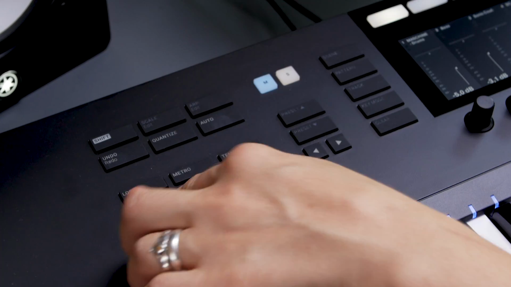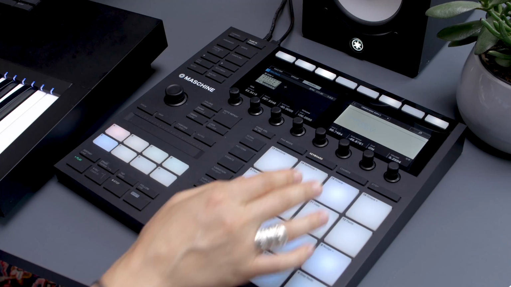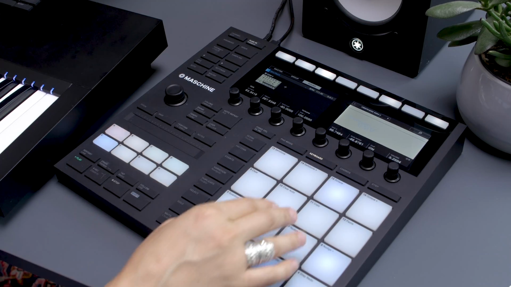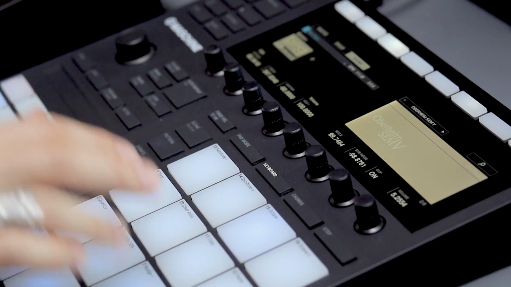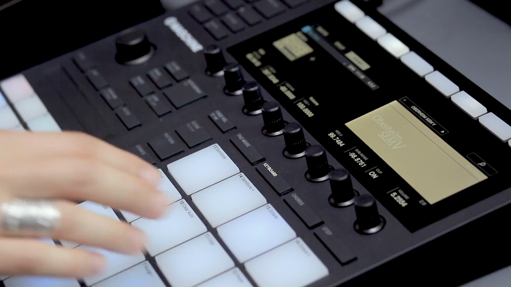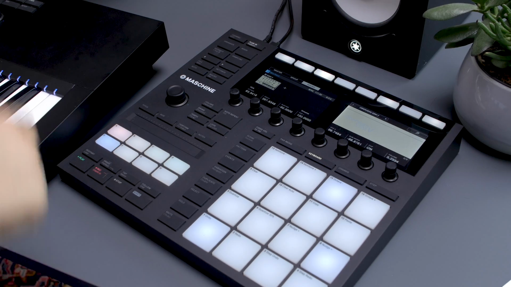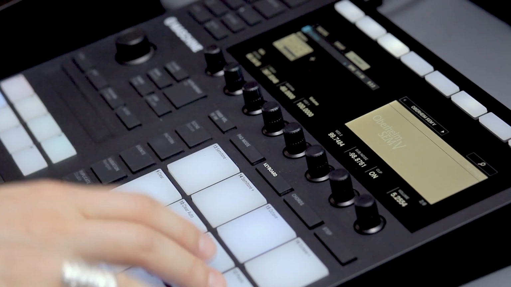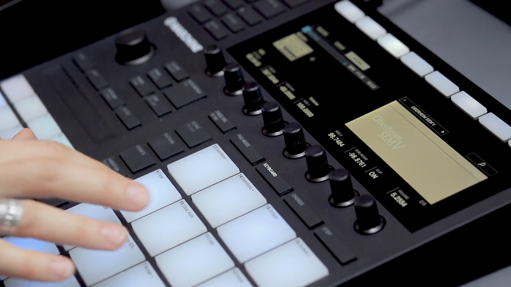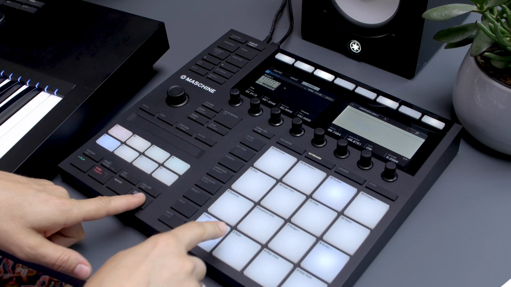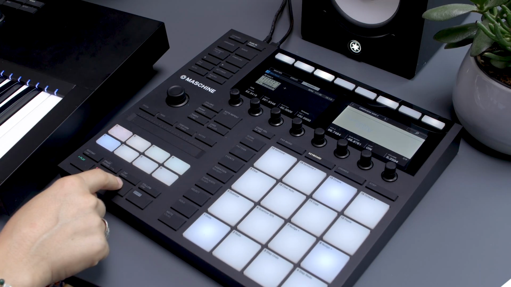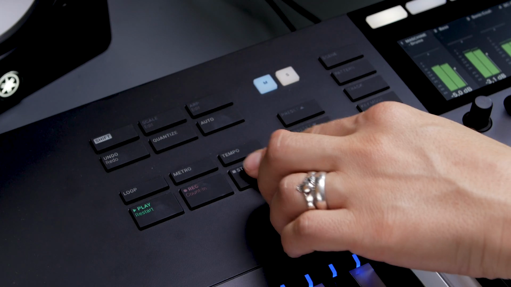I'm going to hit play in the DAW and play around a bit. Okay, hit record and then I can go for it. Quantize. Great.